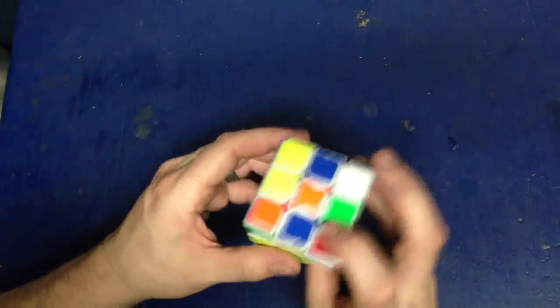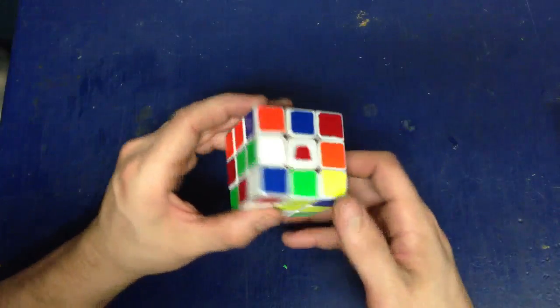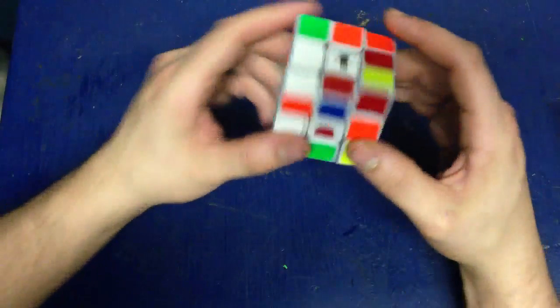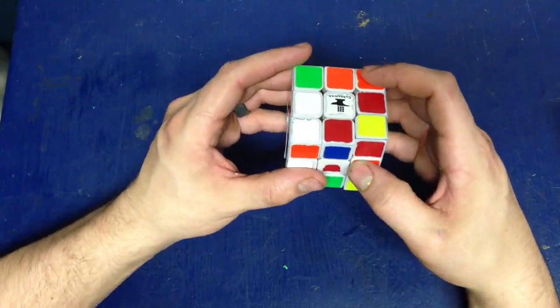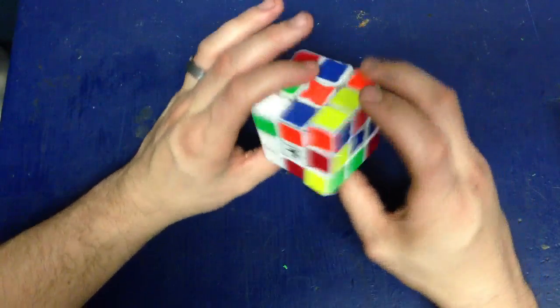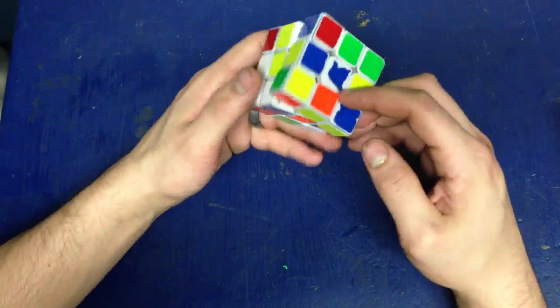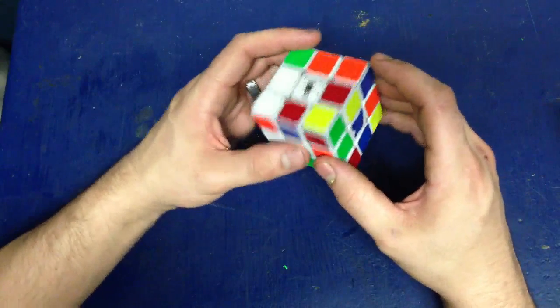Now, if none of the crosses are there and none of them seem easy, I go with the cross, and this is just a default. If I run out of time, or if none of the crosses look easy, I go with the cross that looks like it has the most pieces done.